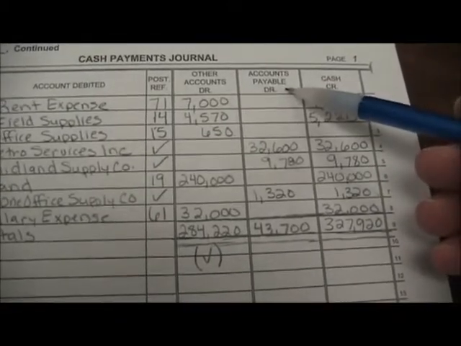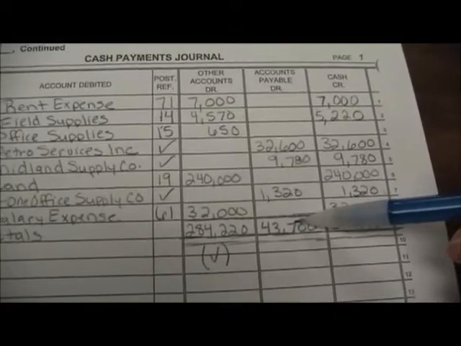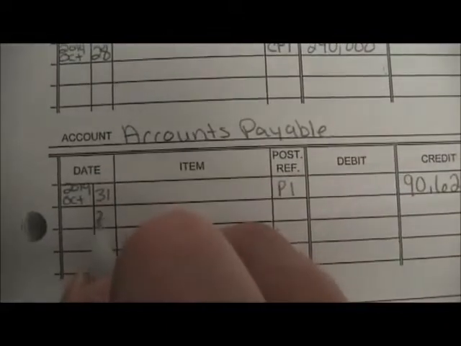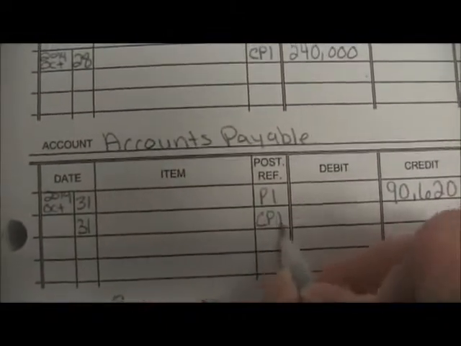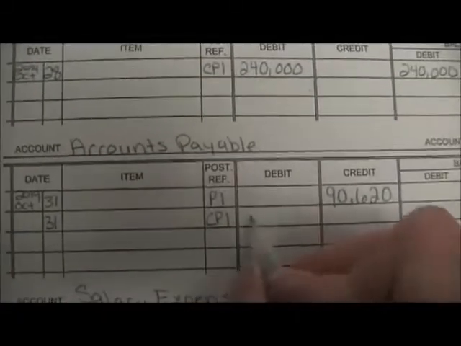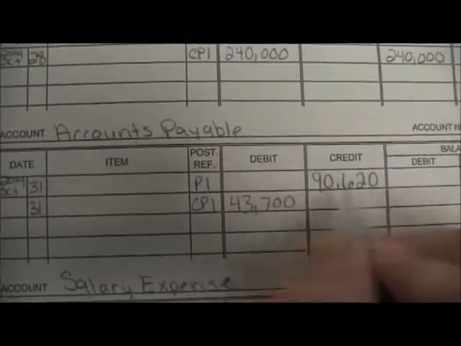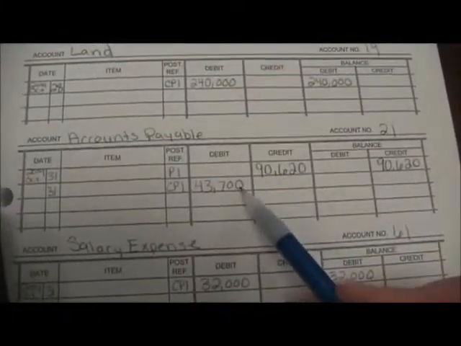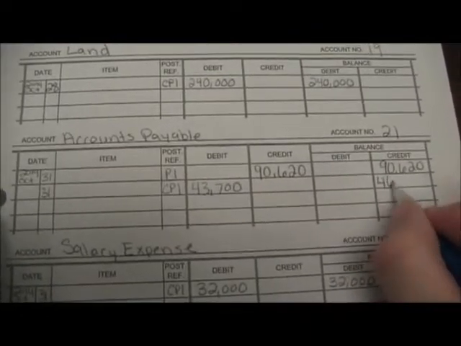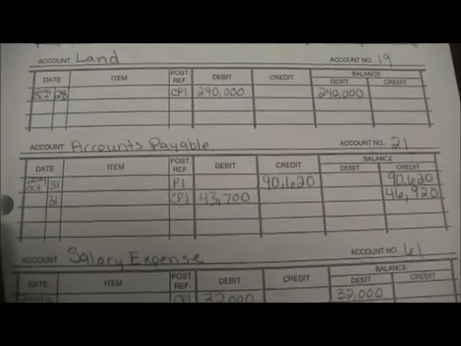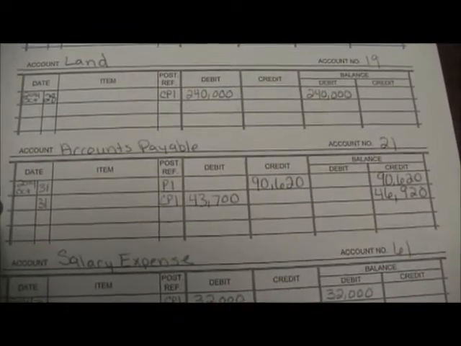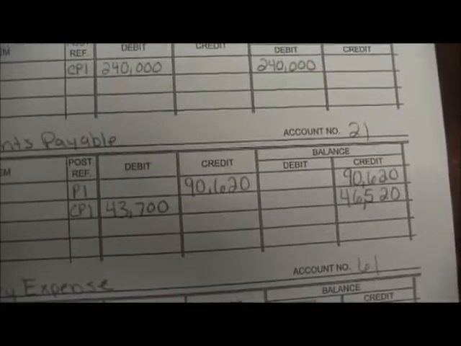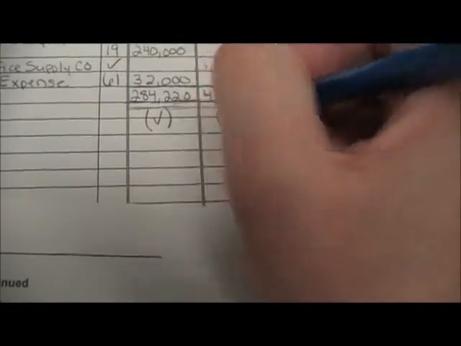The next column, accounts payable debit, $43,700. So we're going to go to accounts payable, which is on the second page. 31st, CP1 for cash payments 1. It was a debit of $43,700. Since we have a credit balance and a debit, we're going to subtract them, and we get $46,920. We're going to take the number 21 and put it back into our journal in parentheses under the amount that we just posted.